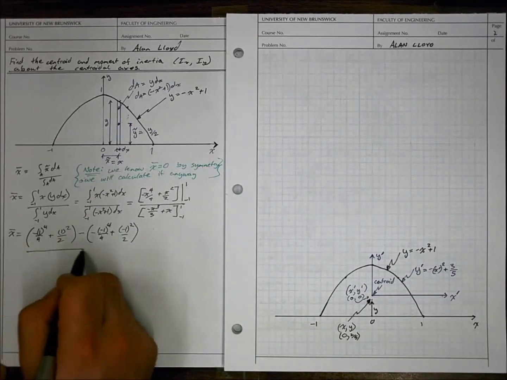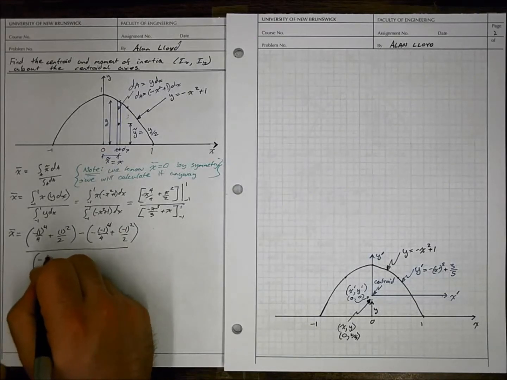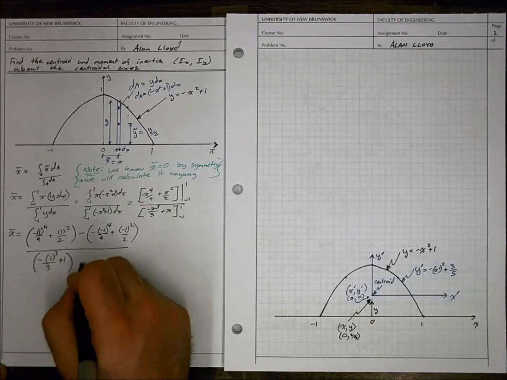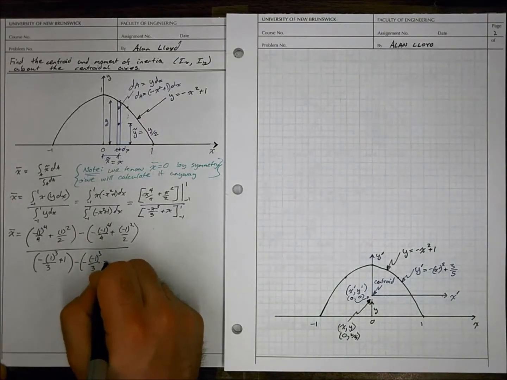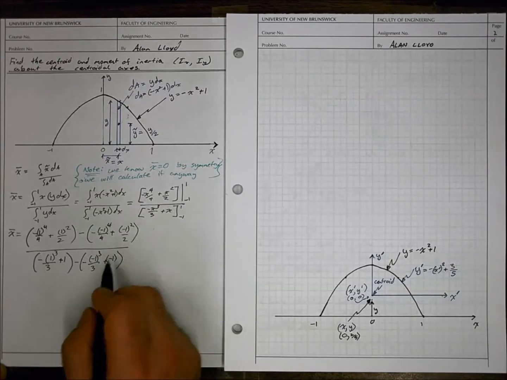All that will be divided by -1 cubed over 3 plus 1, minus -1 cubed over 3 plus -1. A little messy there. It's plus -1.